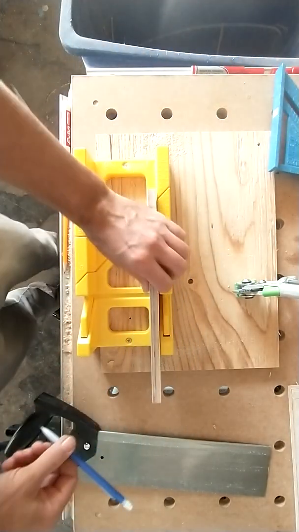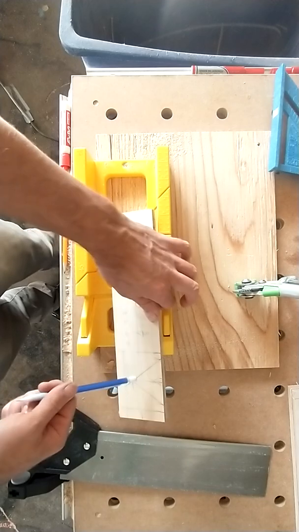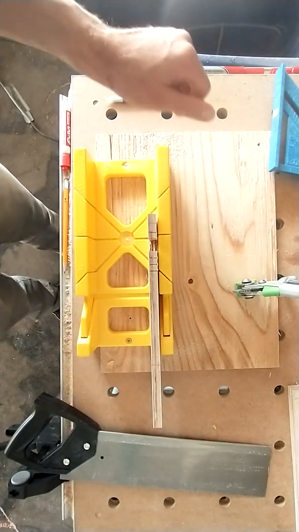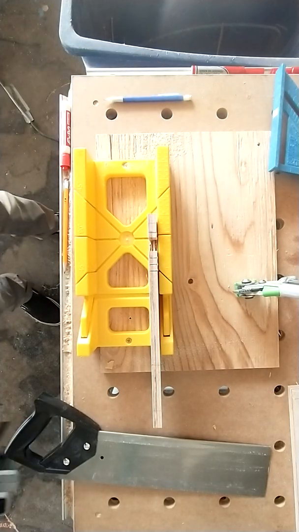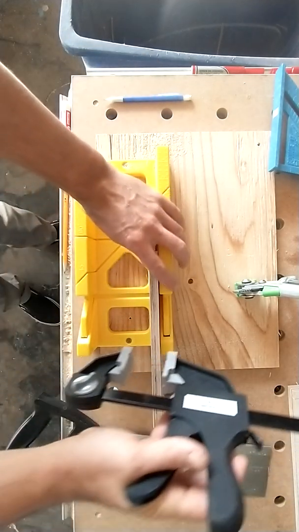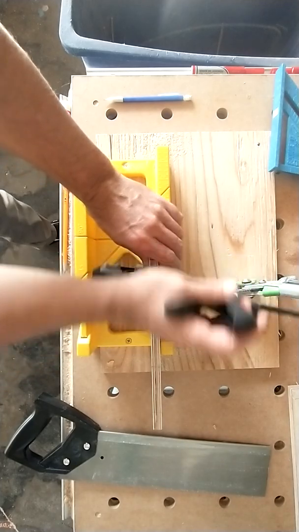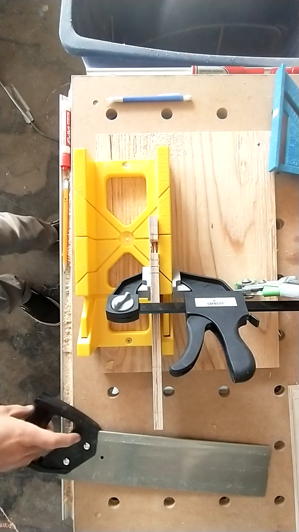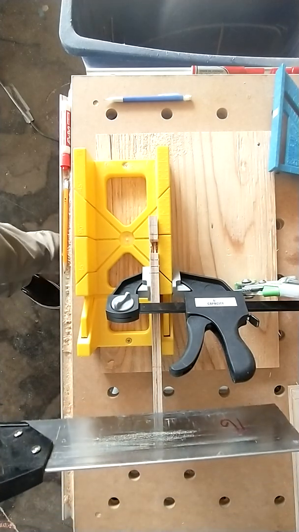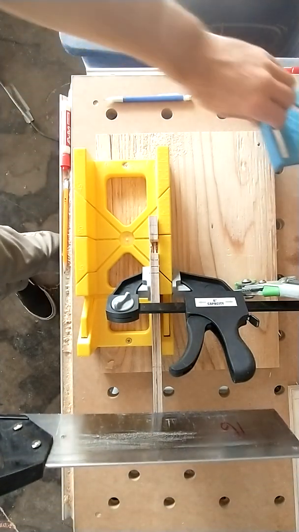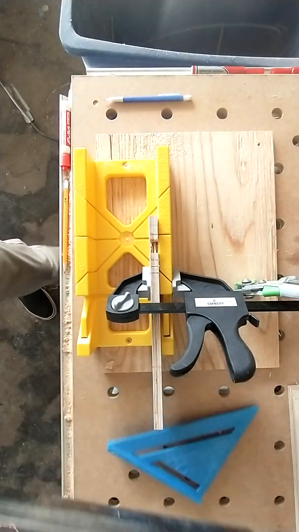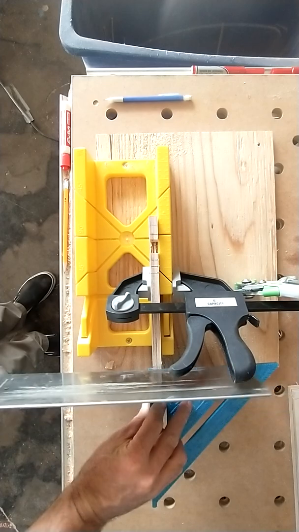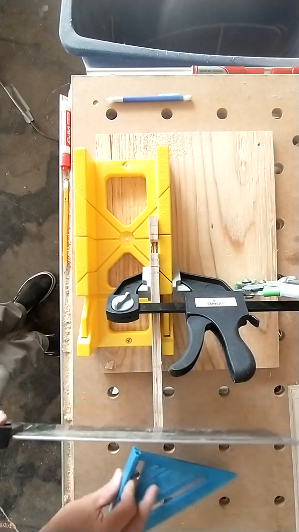So now what I'm going to do is move my cuts past my miter box here, and I'm going to clamp that. I'm going to get my clamp here, maybe clamp back here, keep my saw out of the way. Now, we are going to be going at 90 degrees, so if I held this here, my saw is going to be going 90 degrees front to back. However, I'm going to tilt it.